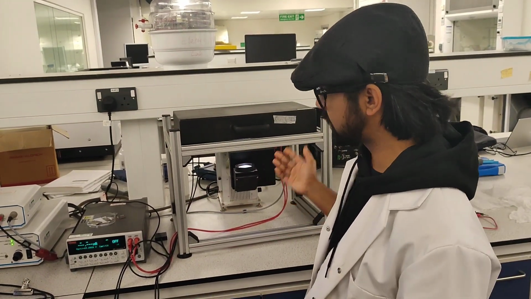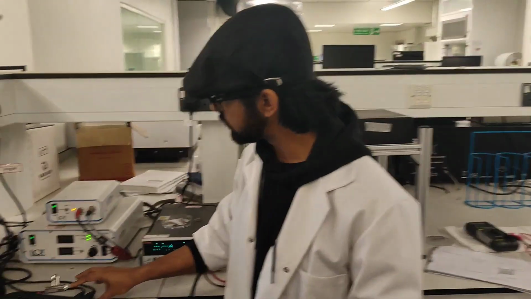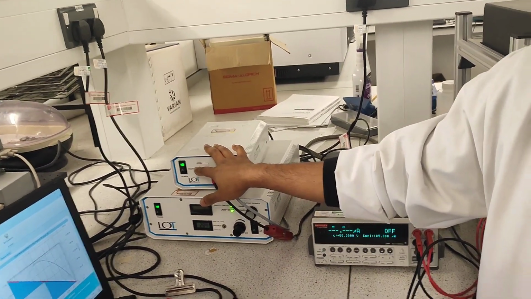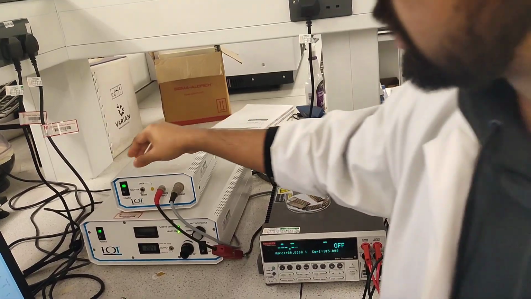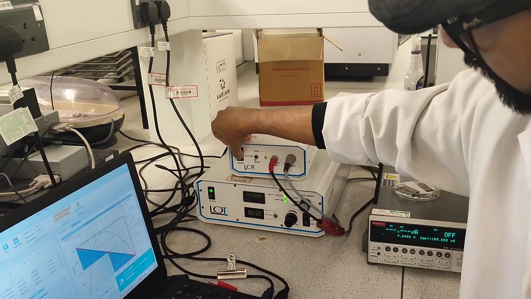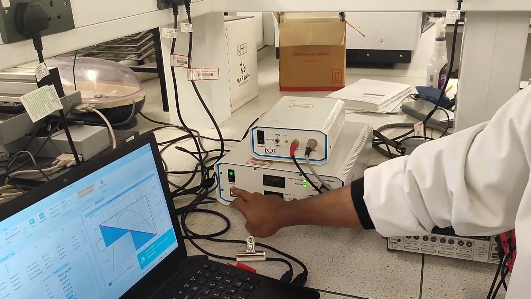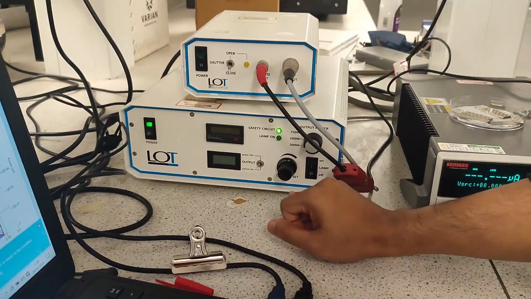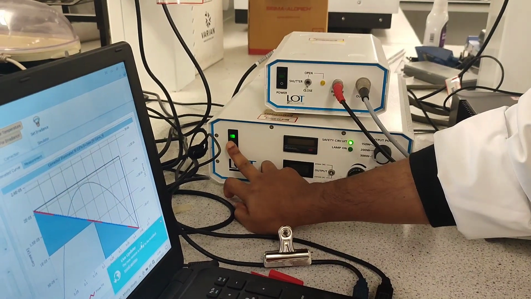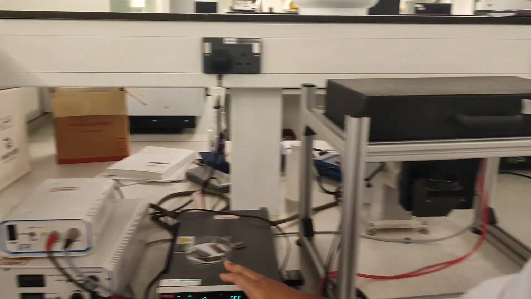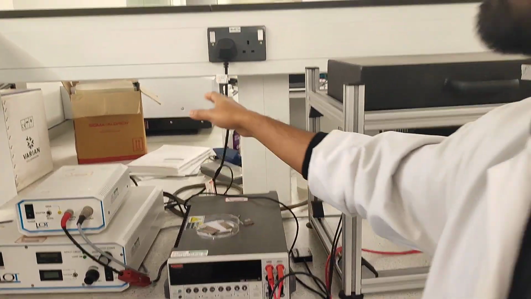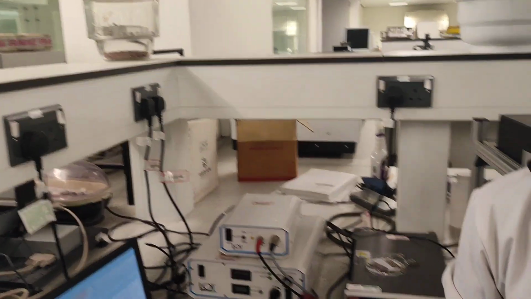In order to shut the system down, first thing we need to do is we need to close the shutter, and then we power off the shutter. Then comes turning off the lamp, then comes turning off the power supply for the lamp, then comes turning off the IV measurement system, and then we can basically turn off the main switches.